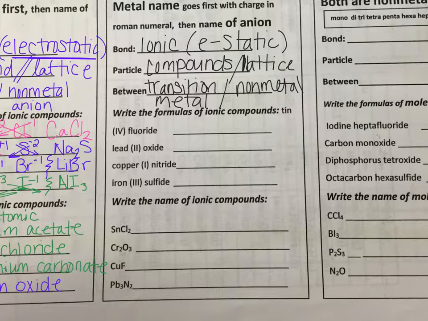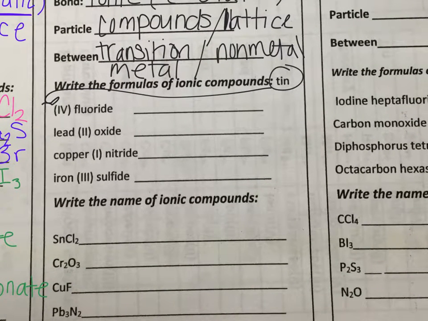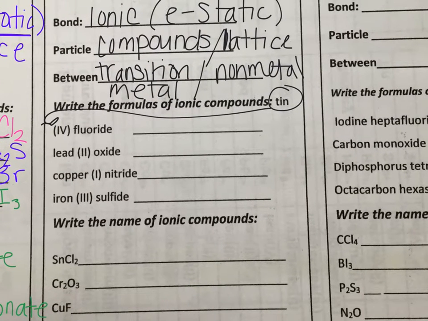So looking here, writing the formulas. All right, so this guy goes here, by the way. Sorry, yeah, there's a lot of little typos on this. But looking here, we have tin 4 fluoride. All right, so look up, what is tin's symbol? Sn, good. What does that Roman numeral 4 mean? Let me get more than 2 people answering that one. What does this 4 mean? Does it mean there's 4 tins, or does it mean it has a +4 charge?